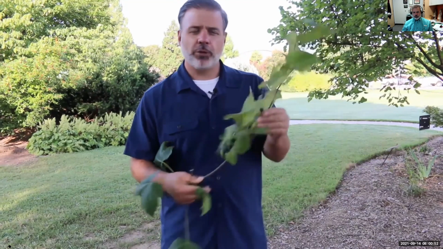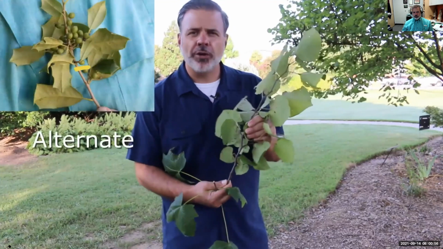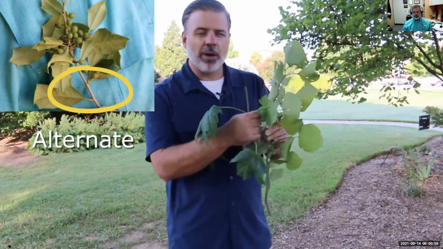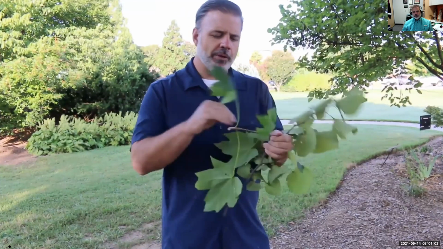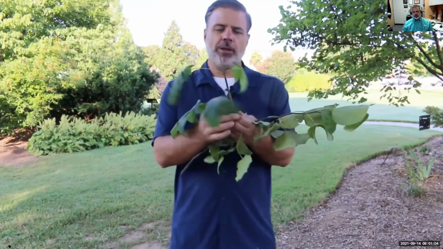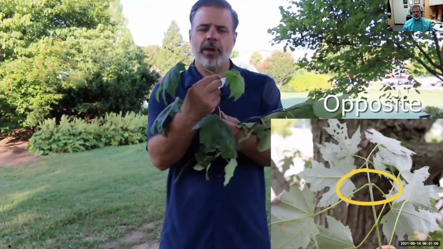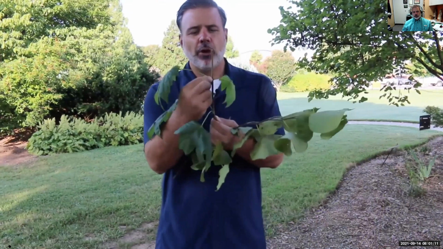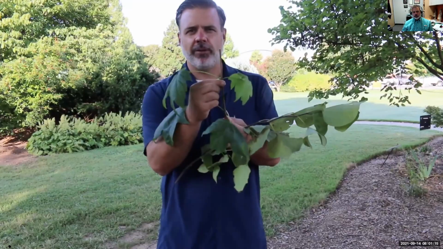Alternate or opposite. This one that I've got in my hand here, I've got a stem. These are simple leaves, and they are alternately arranged on the stem, meaning that they don't come off the stem right across from each other. Now, I'm going to go over to this maple, and this maple is oppositely arranged, meaning that the leaves come off the stem completely opposite from each other. Now, I'm cluing into where the bud is or where the node is, and that's where I make my determination.